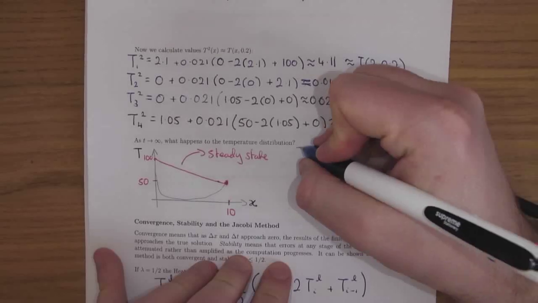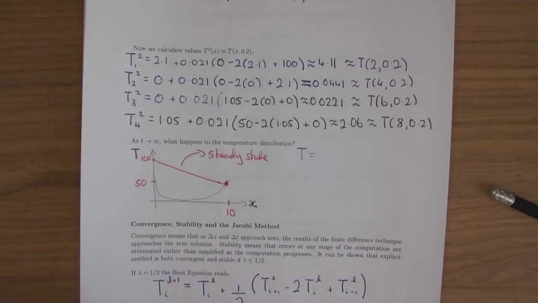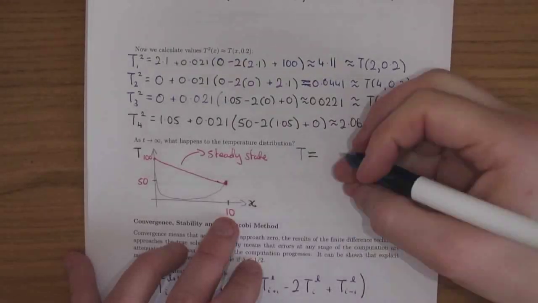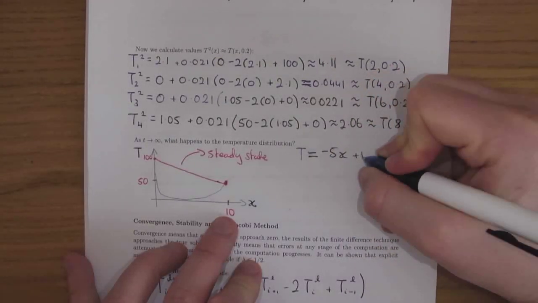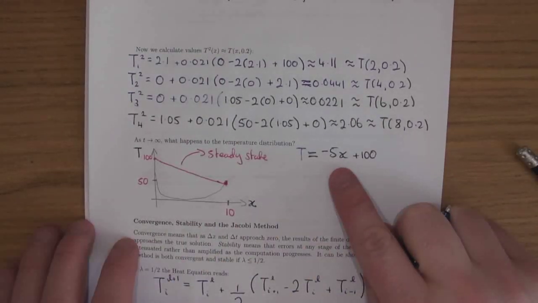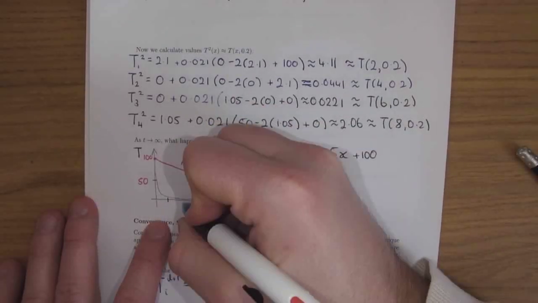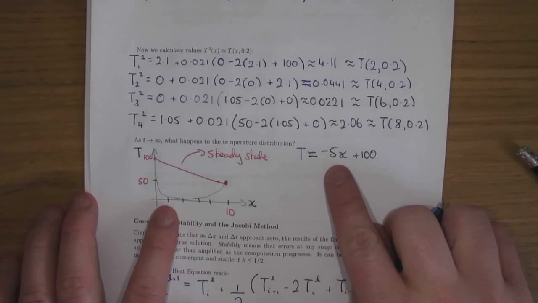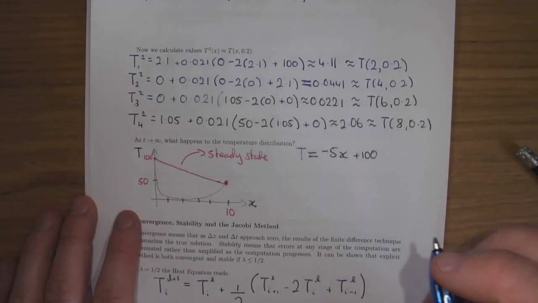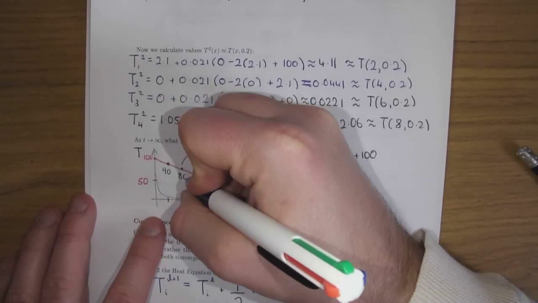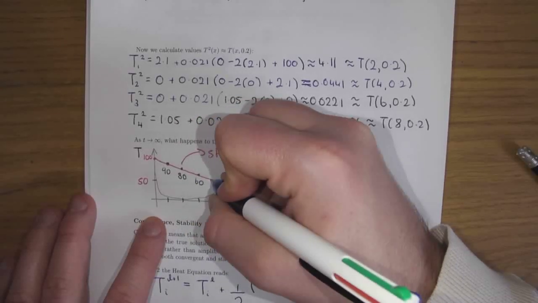Now, write it in the form mx plus c. So the slope is rise over run. The rise, it goes down by 50, so it's minus 50, over the run is 10, so it's minus 5x plus 100. And you bang in x equal to 2 into this. So we're looking at 2, 4, 6, 8. So bang in 2 into this, I believe that you will get 90, 80, 70, 60. So this gets closer to 90, this gets closer to 80, this gets closer to 60, and this gets closer to 50.